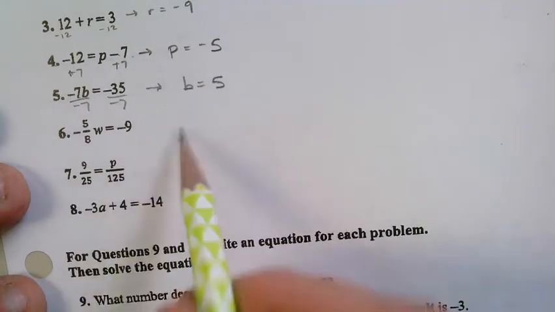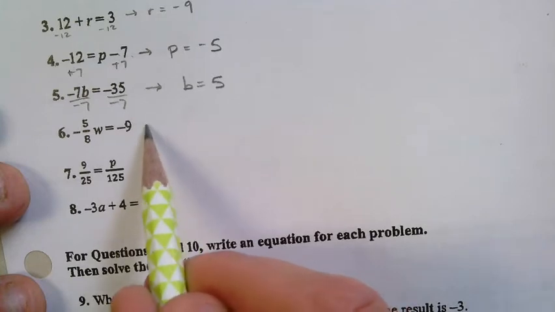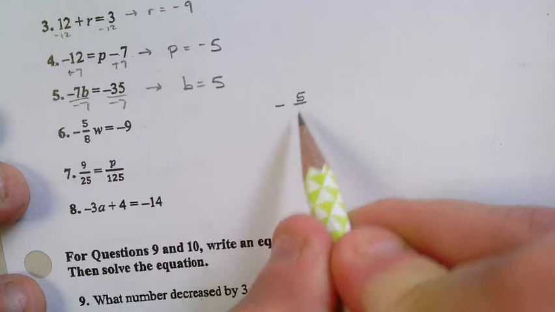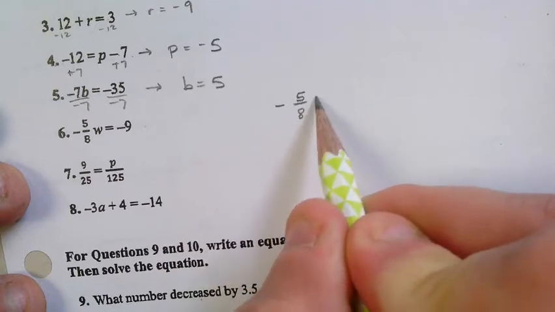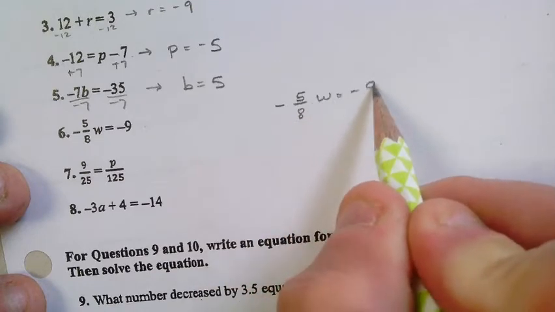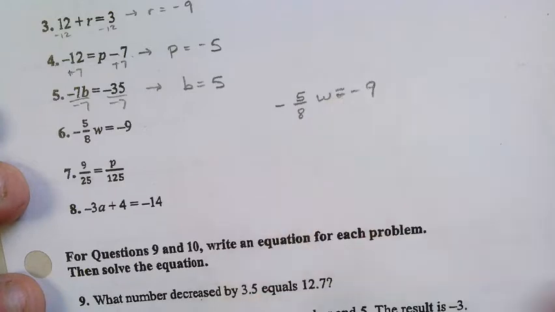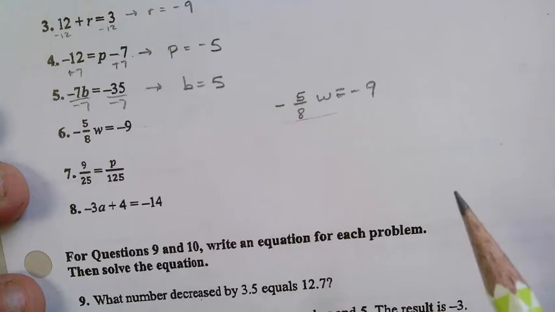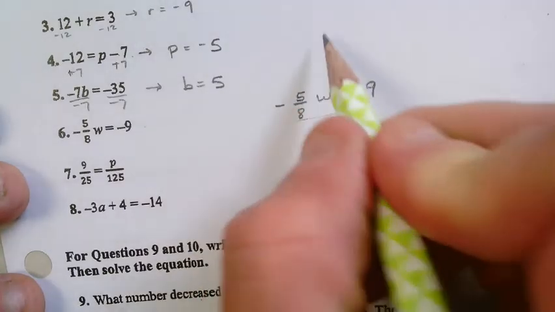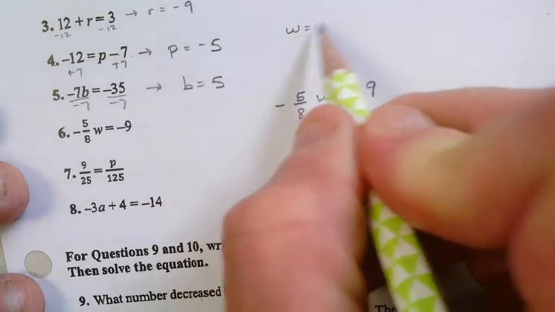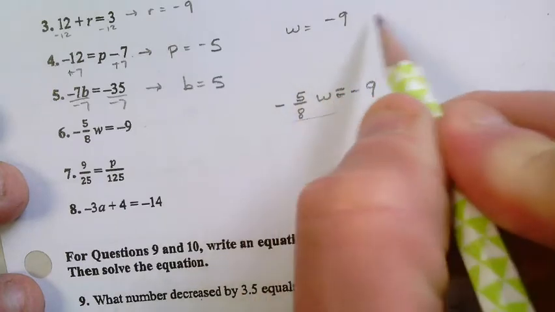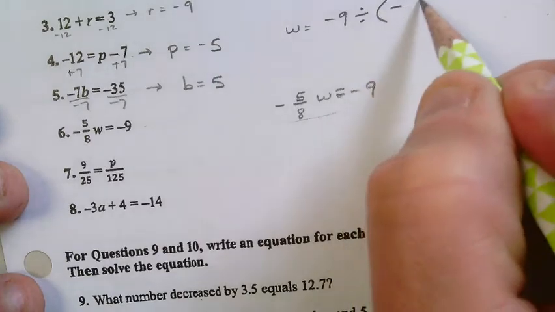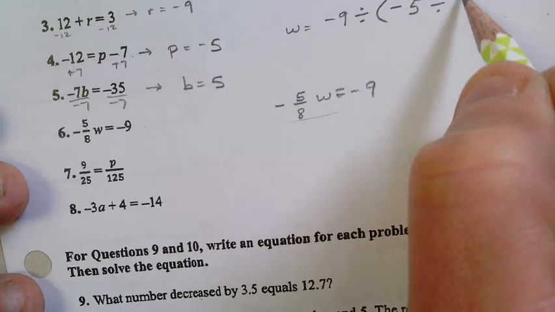Now the next one, I'm going to show you something that I actually learned when I was back your age taking Algebra 1. If I have this problem right here, we weren't allowed to use calculators back in the day. And so, yes, you can divide through by -5/8. If you do that, you have -9 divided by, make sure you do parentheses, -5 divided by 8.